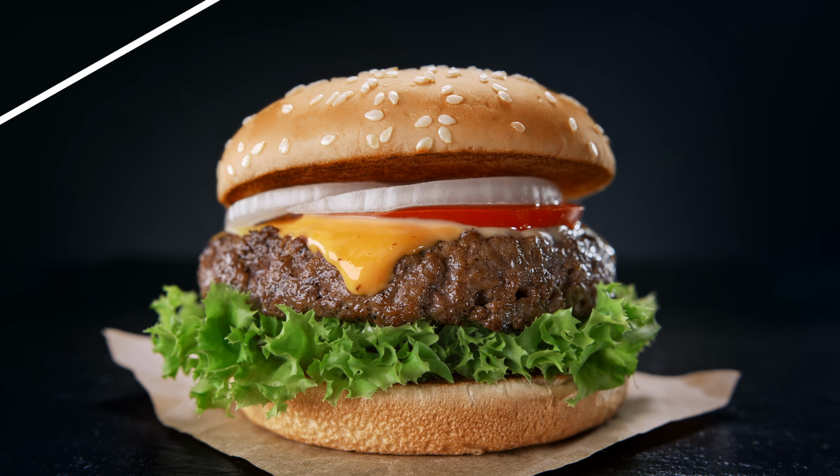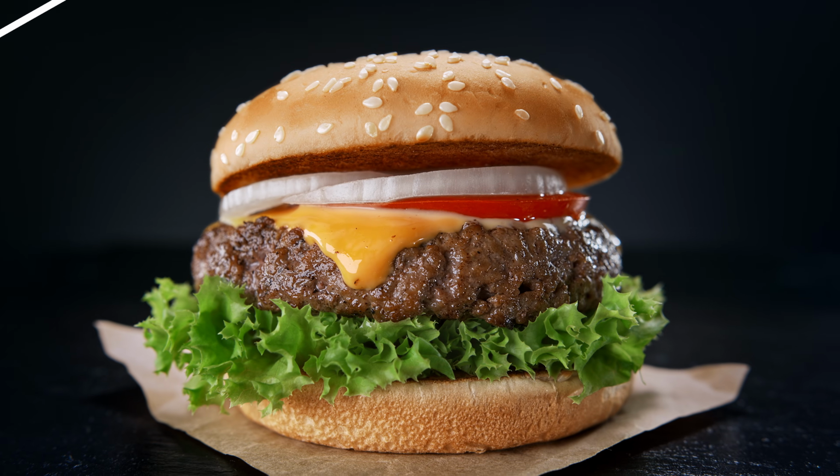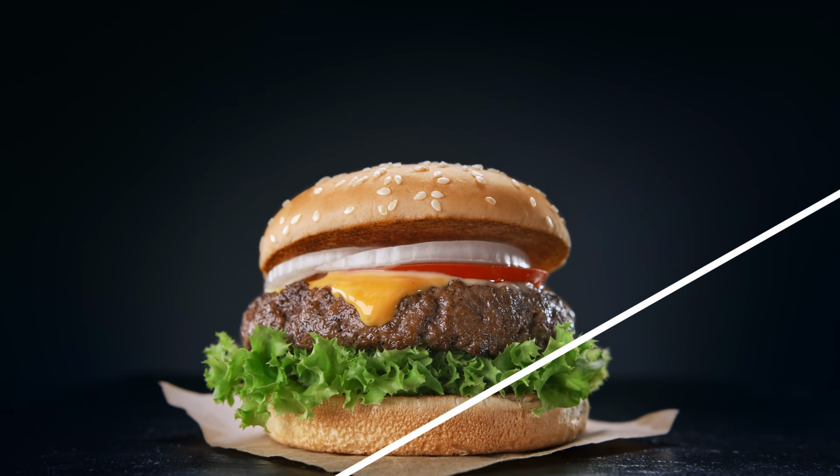As you can see, I continued this a little bit more and also did some fixes on the seeds and the bun, typical tasks for food commercials, but all done inside the Silhouette Paint node.